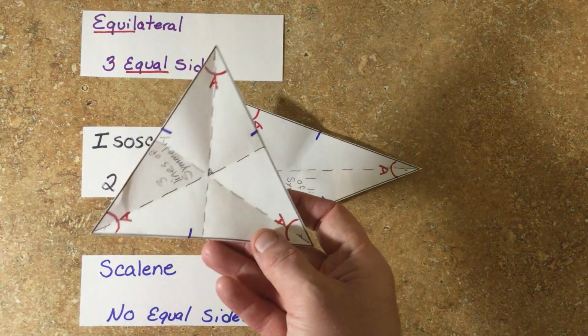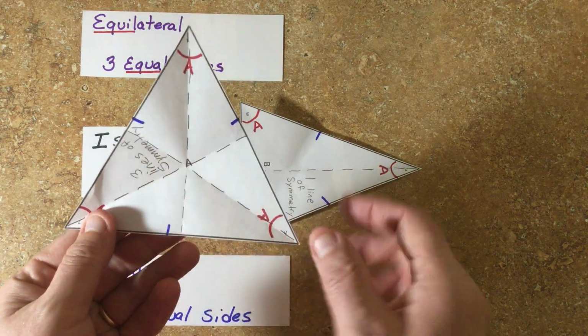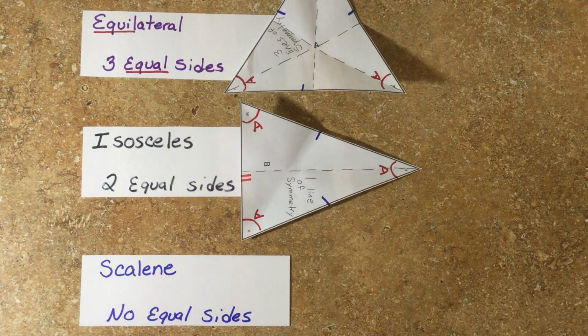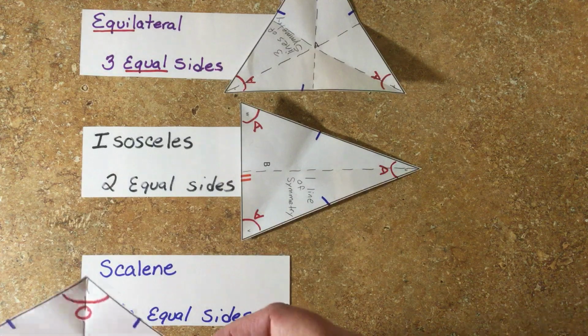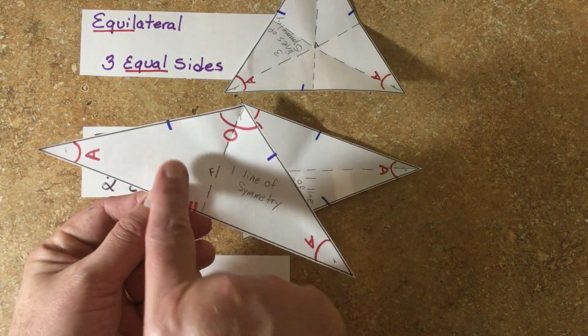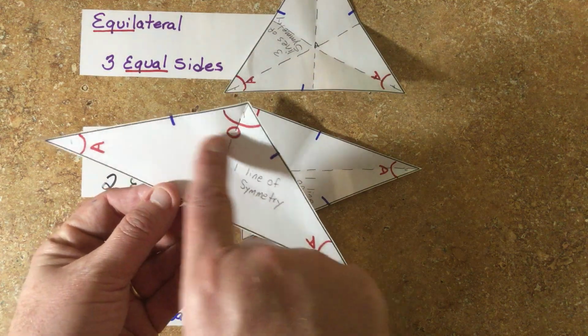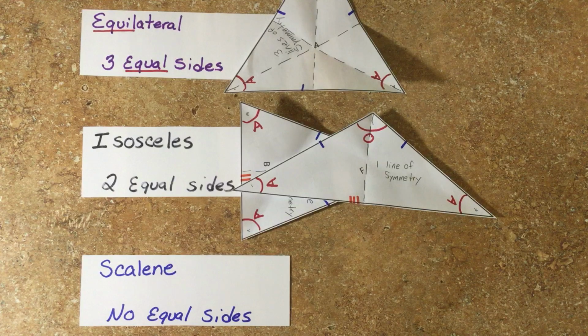Here's that triangle A. I have marked all three sides with one mark. They are the same, so that would be three equal sides, so equilateral. Letter F, I have two marks that are the same and one that's different, so two equal sides. That would be isosceles.